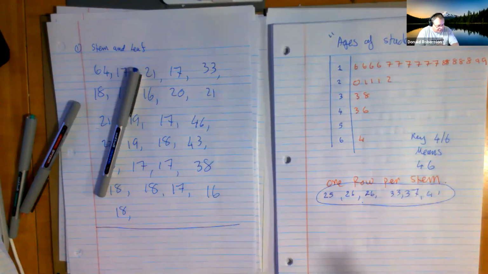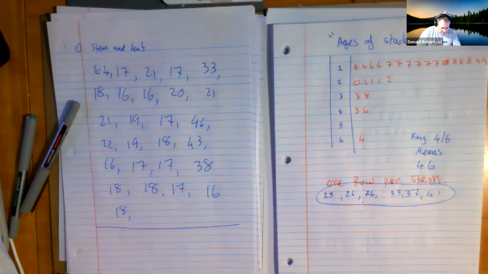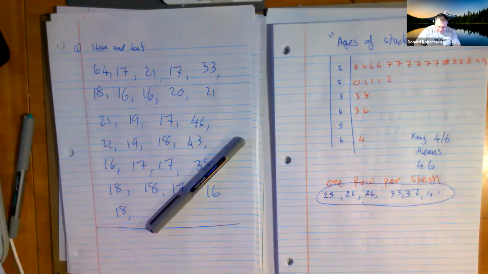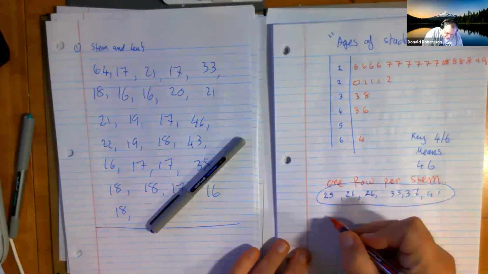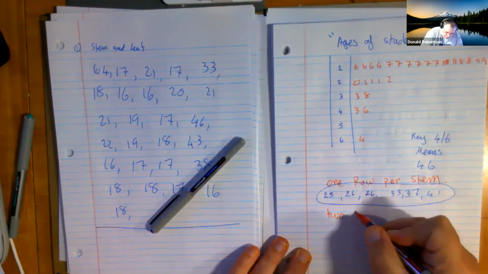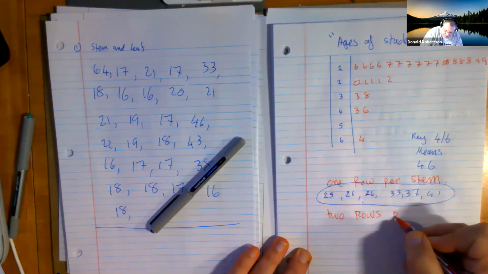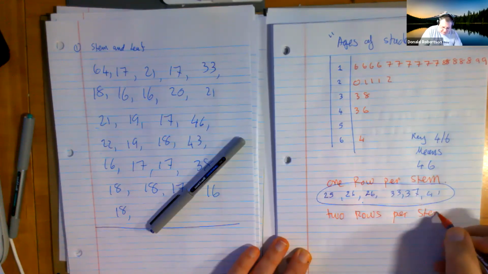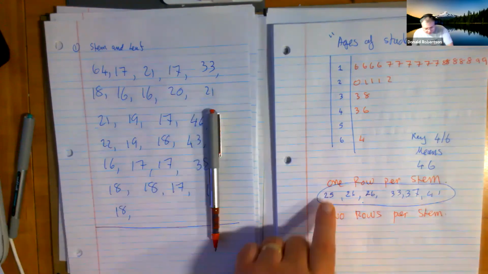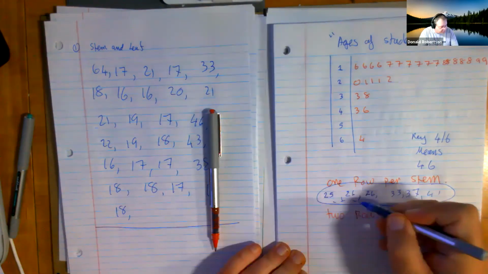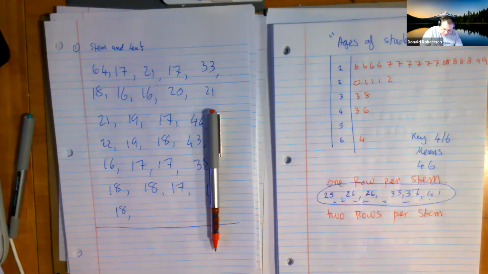It's just too crushed. So what you do in a situation where the data doesn't vary a lot is you do 2 rows per stem. I want you to imagine not just this data, but lots of other numbers. This is how it would work.